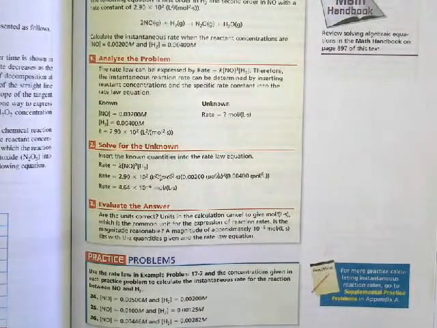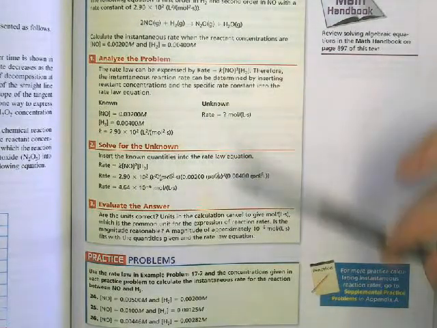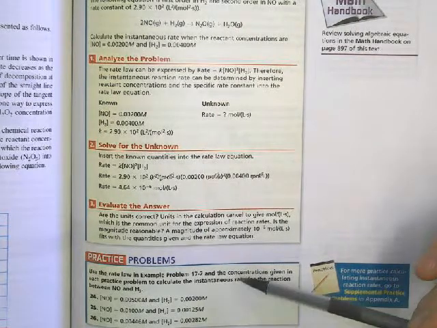Okay, now this one, we're going to be using the example problem above to help answer these ones.